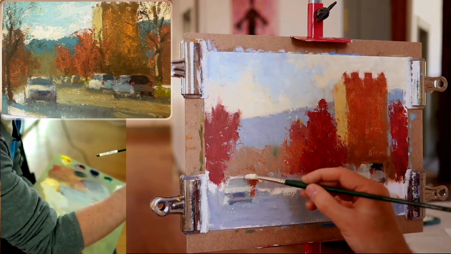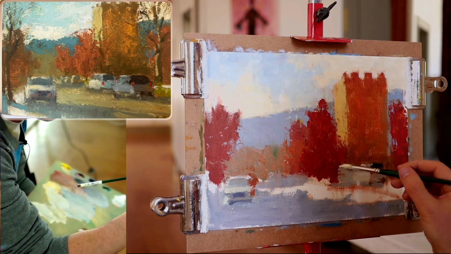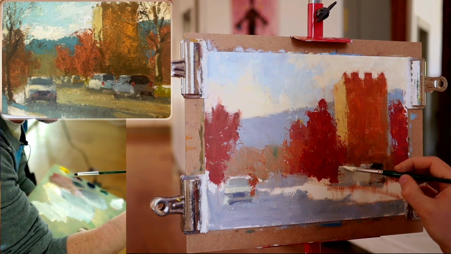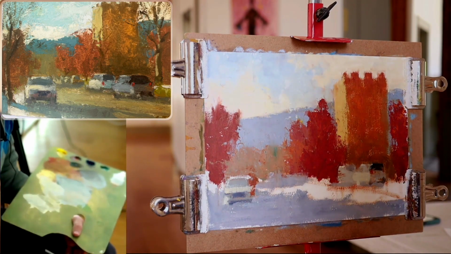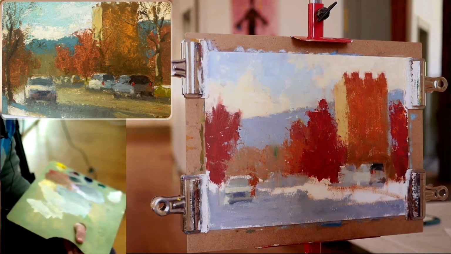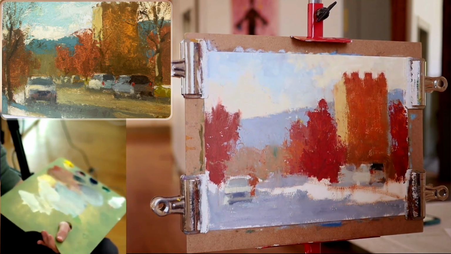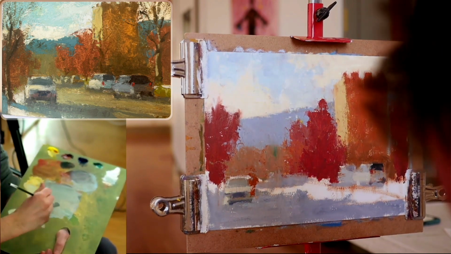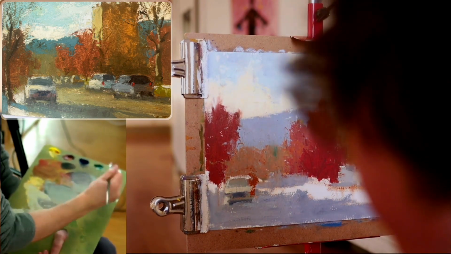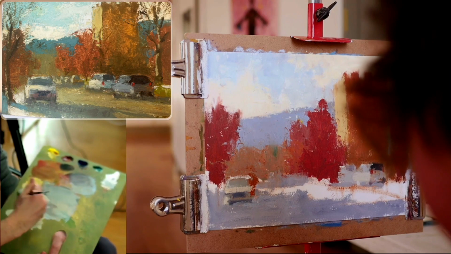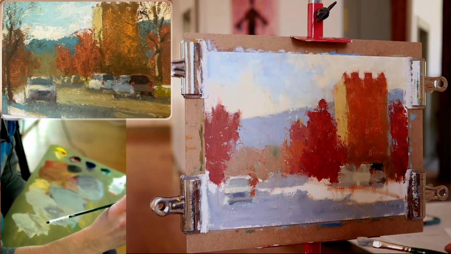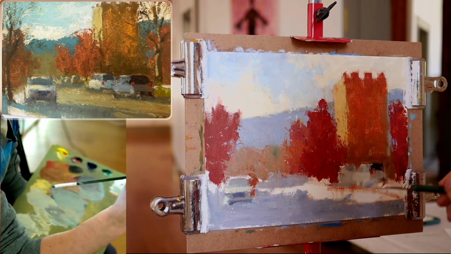Again, it's not going to be as light as that. You just need something to suggest that there's a car there. Right, and then again, the side car.